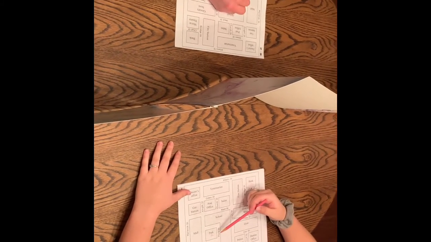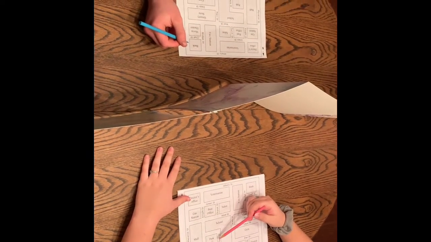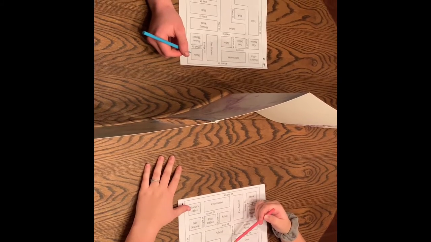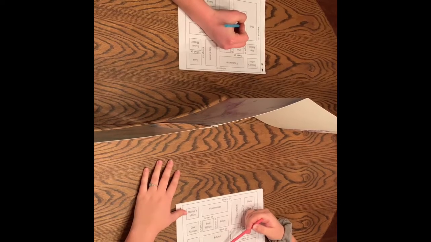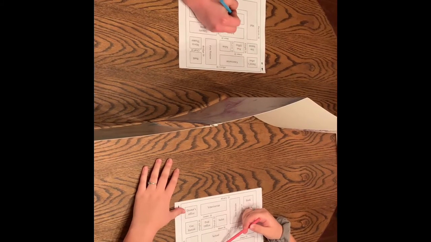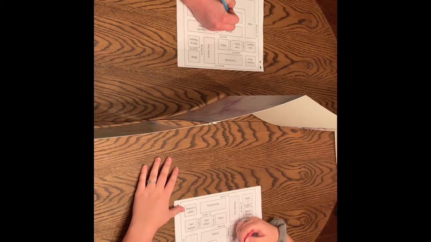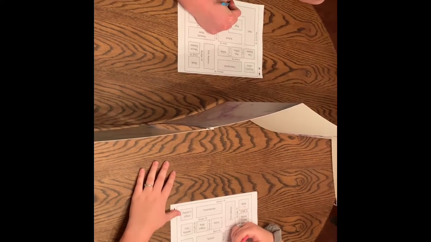I am on my right. Okay. On Plaza Street, I went down to Snow Street. Okay.